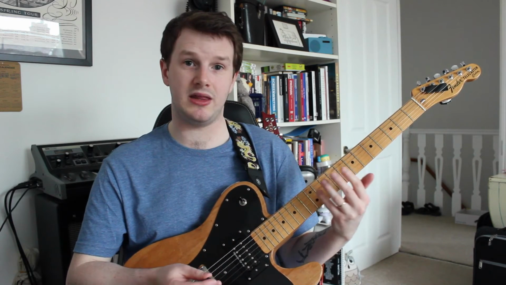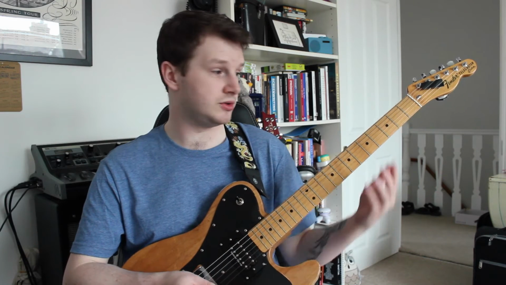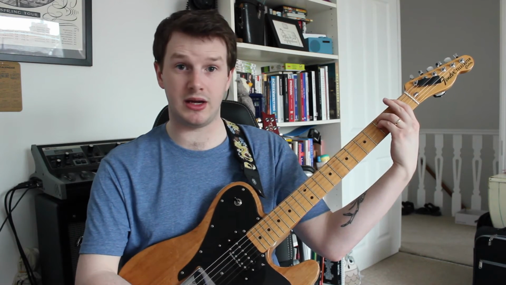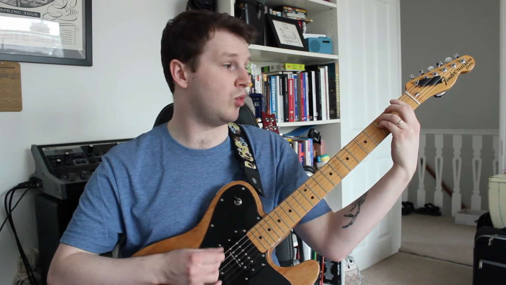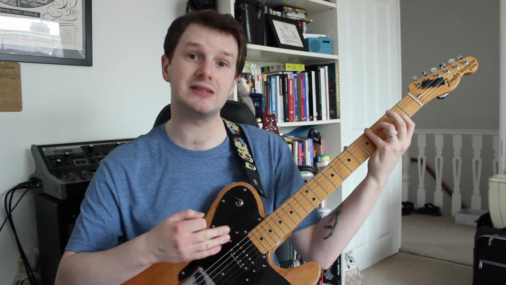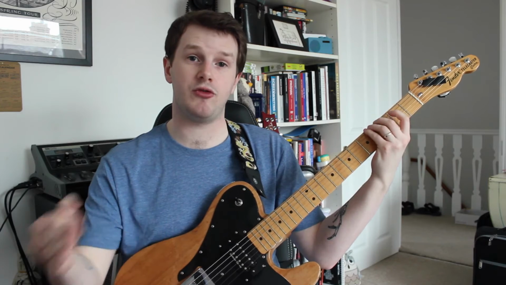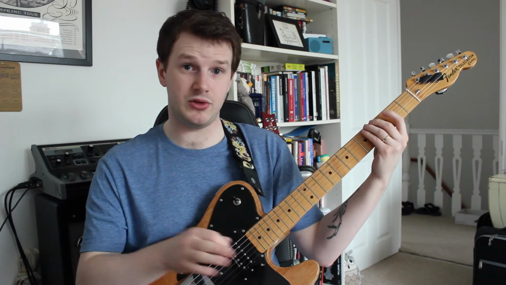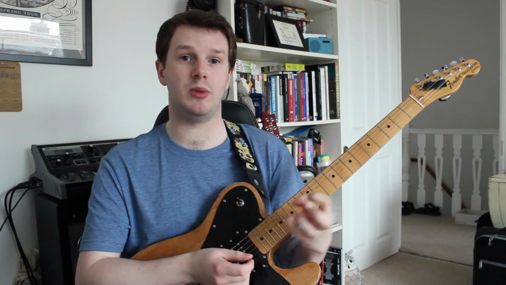Whenever you want to play the minor scale over any chord, let's say we pick a random chord, F minor, you just need to go up 1, 2, 3 frets, which would in this case take us to A flat, and then you just play the major scale from that point. That will give you that minor sound, that natural minor sound.